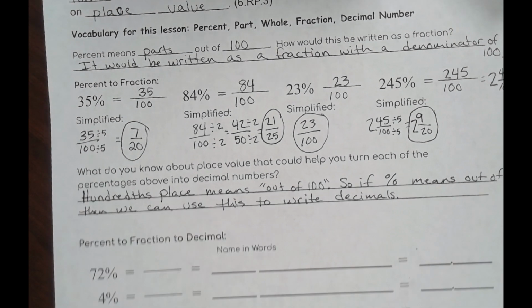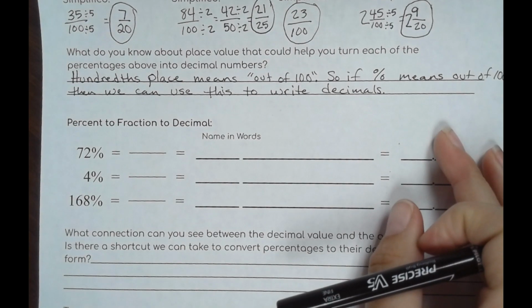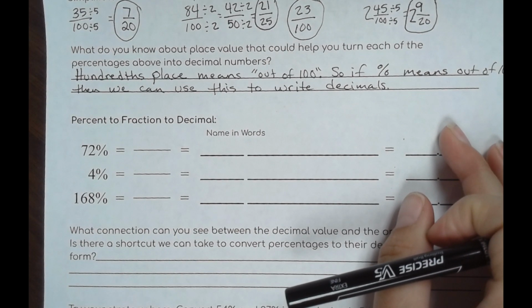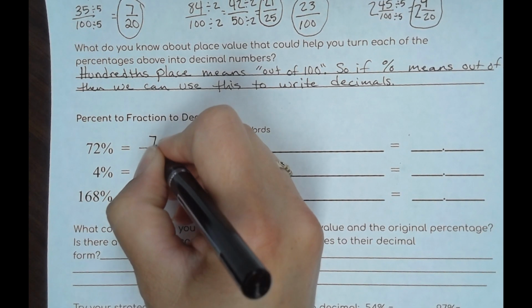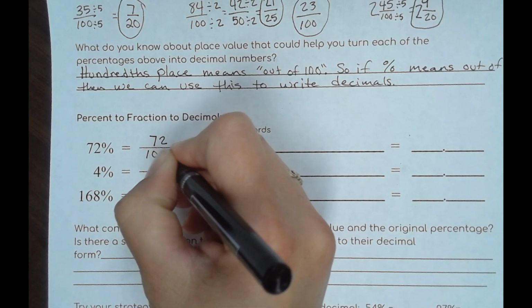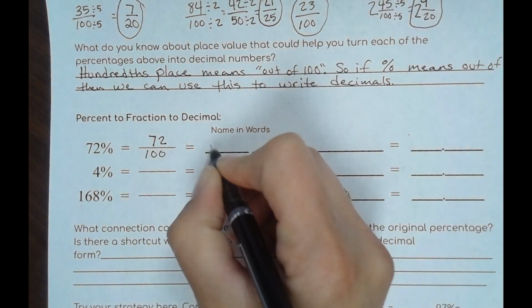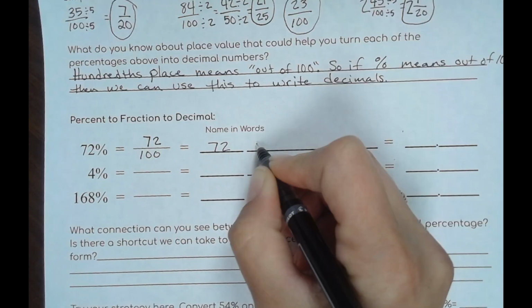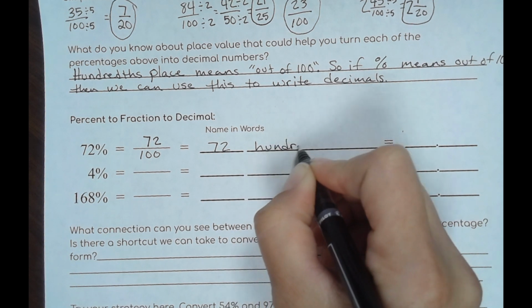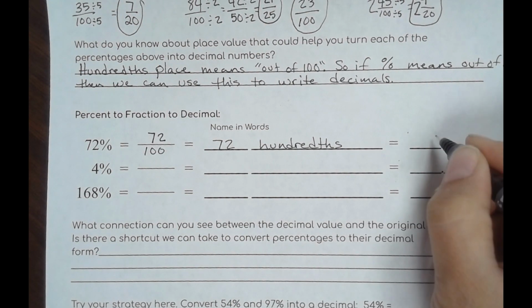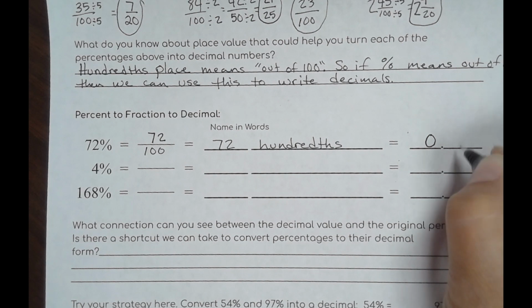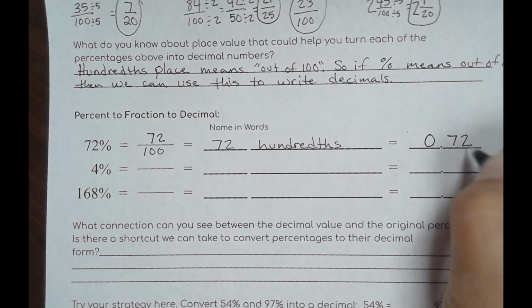Alright, so down here we're going to practice that. We're going percent to fraction to decimal. So, percent, 72%, that means 72 out of 100. So that name in words would be 72 hundredths. Well, how do you write 72 hundredths as a decimal? 0 and 72 in the hundredths place.